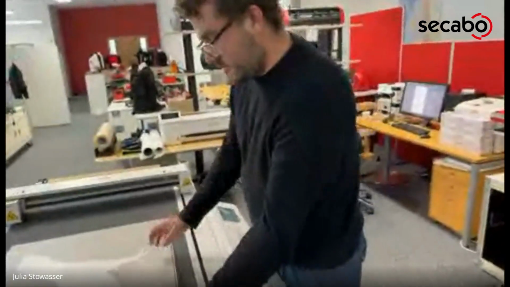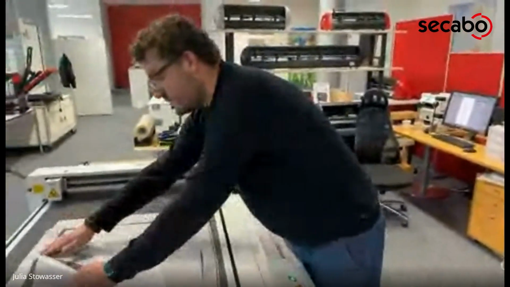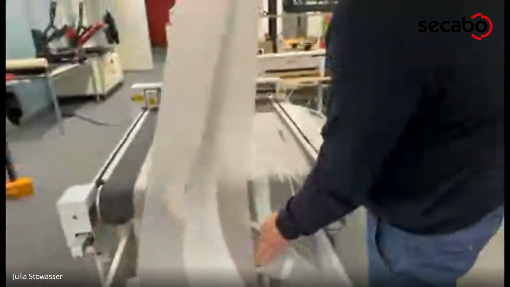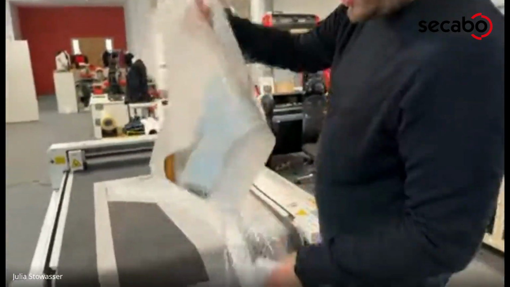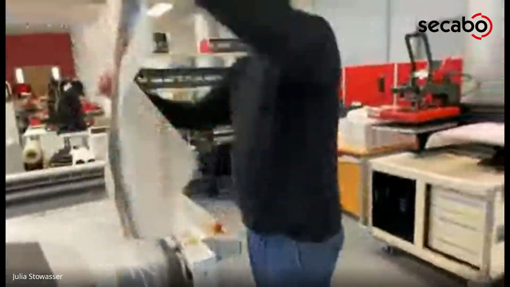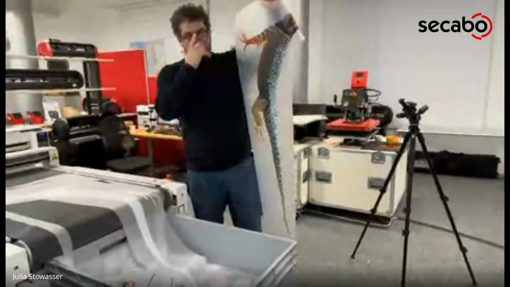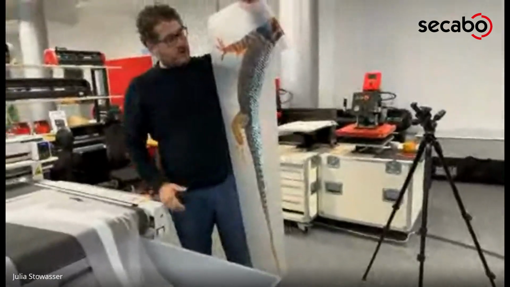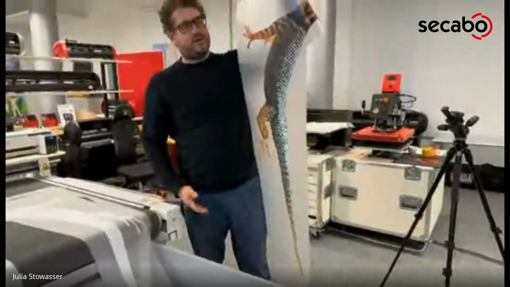So now we see that all of this is cut, and we have this large lizard now being cut. And of course, this lizard is just a demonstration that we are able to cut longer files.